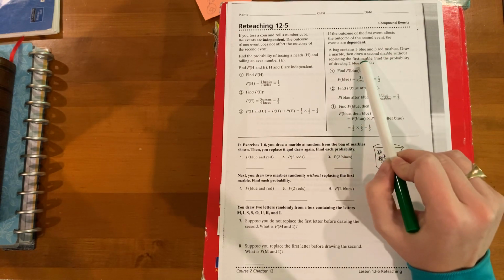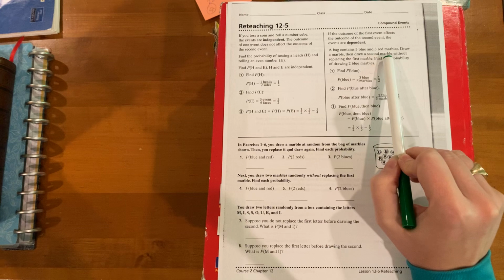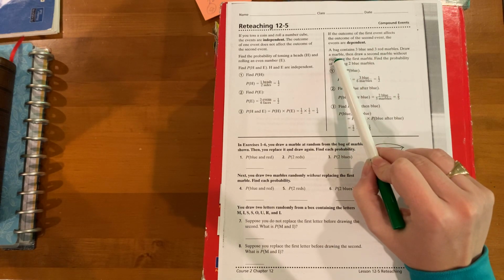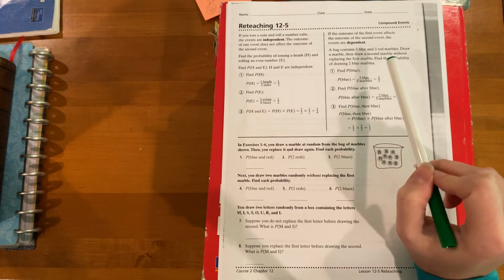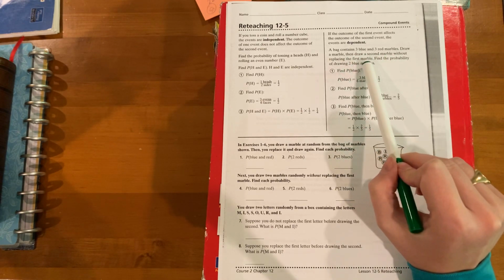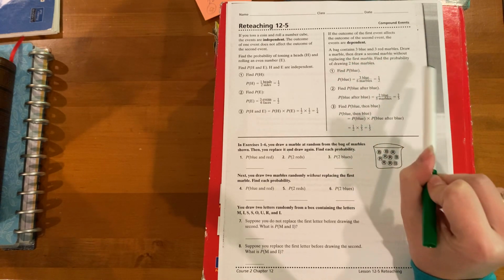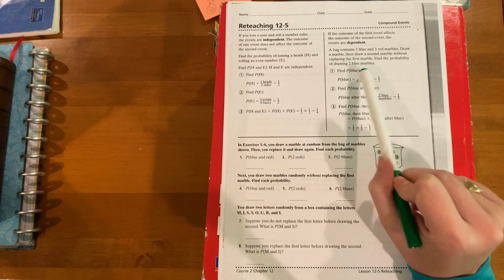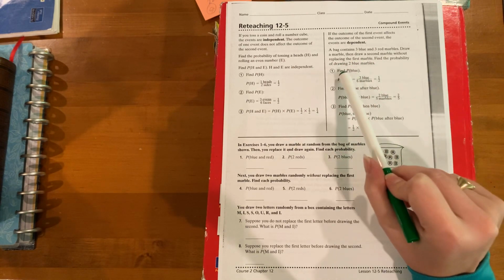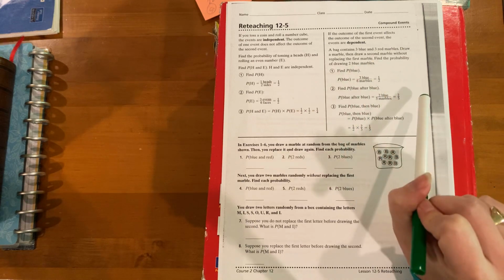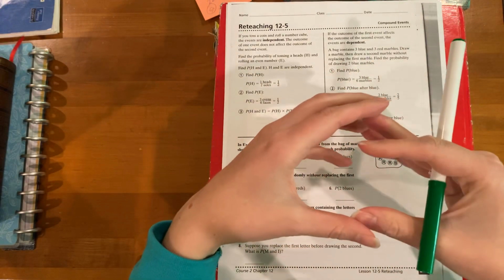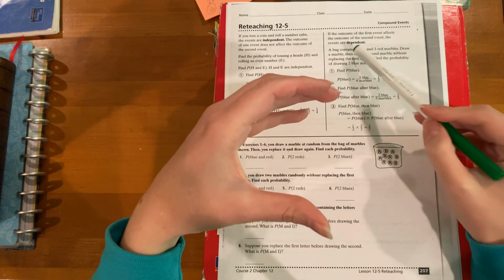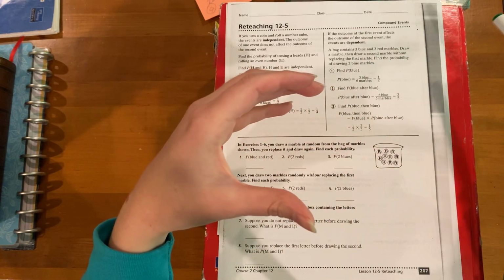And now here's the example that they give. A bag contains 3 blue and 3 red marbles. Draw a marble, meaning literally draw a marble out of the bag, then draw a second marble out of the bag without replacing the first marble. Find the probability of drawing 2 blue marbles. So we're talking about a sequence of events. Here is a bag of marbles, with 3 blue and 3 red.